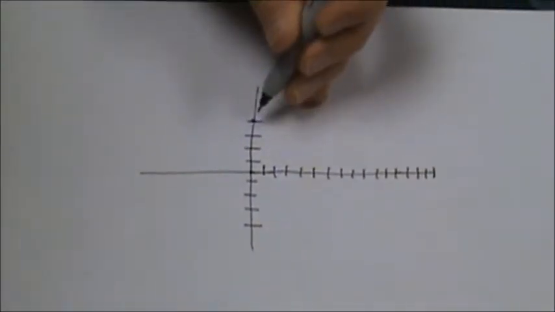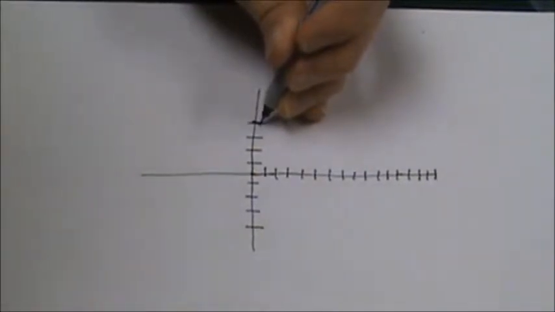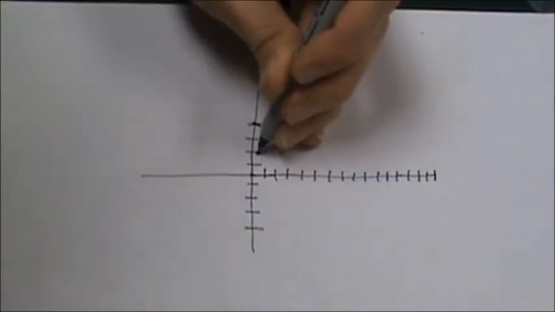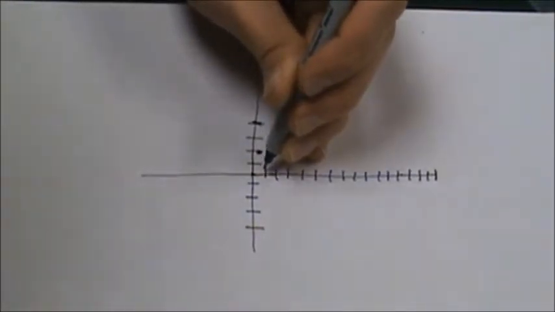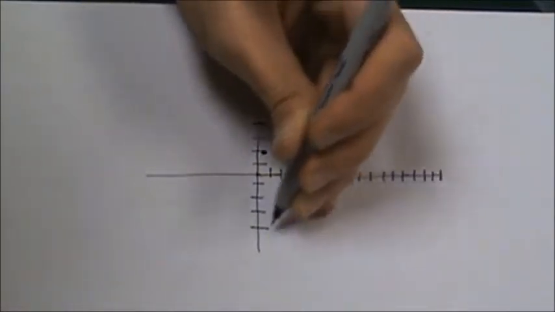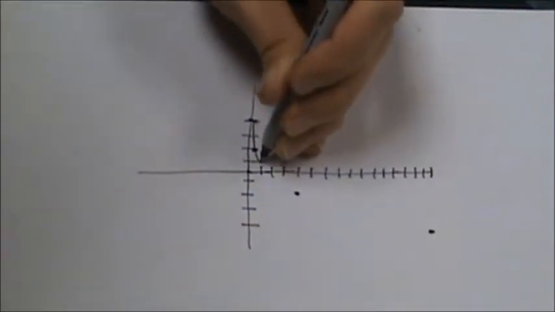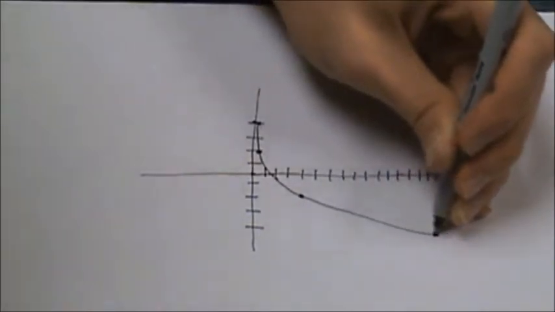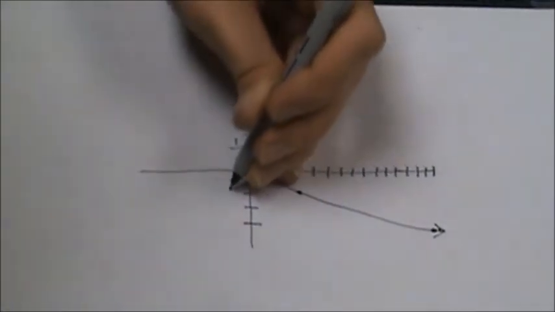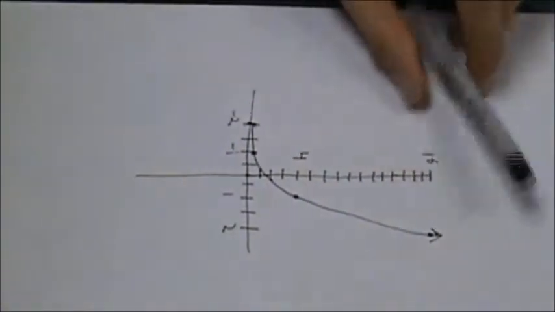We plot points, then connect. Domain: all real numbers.